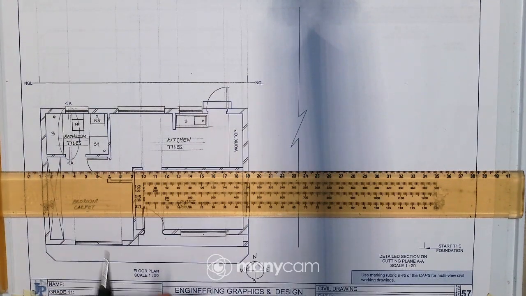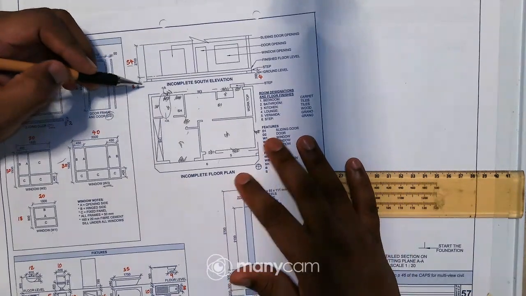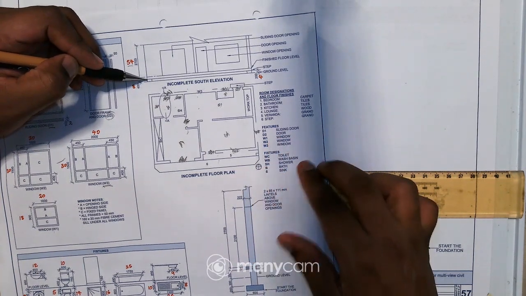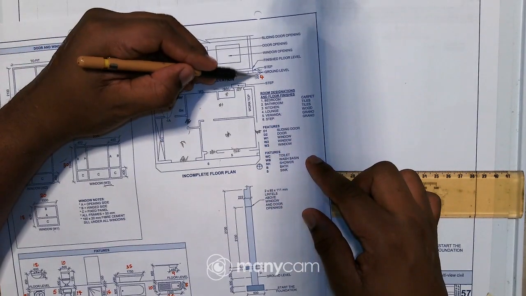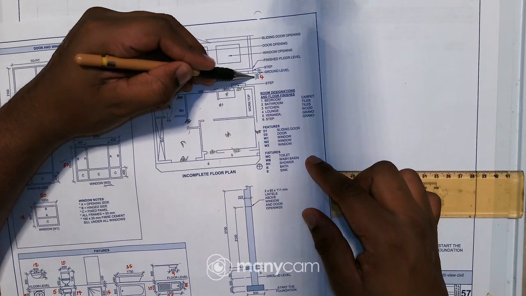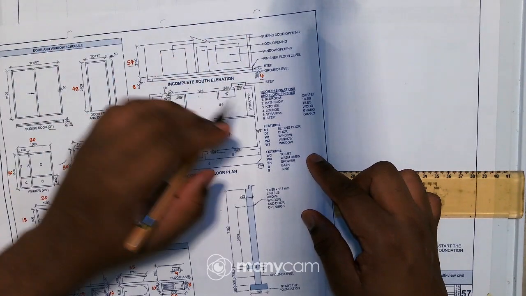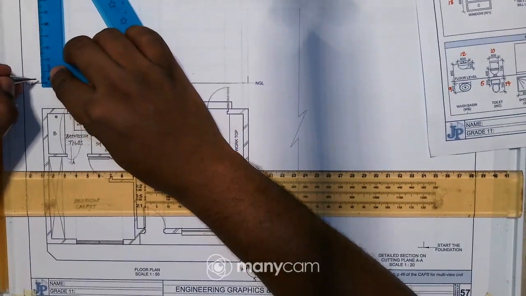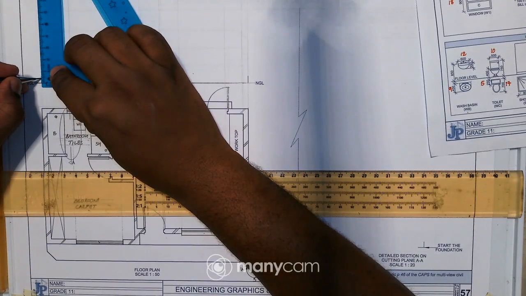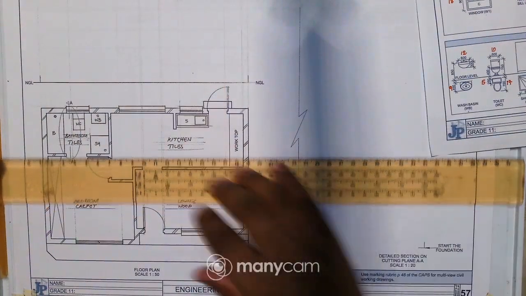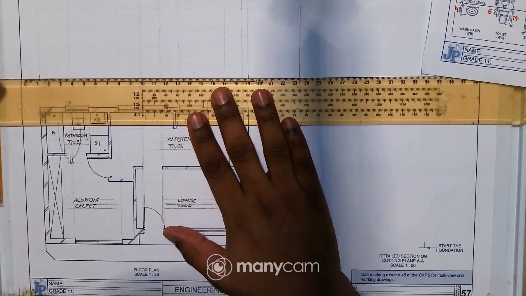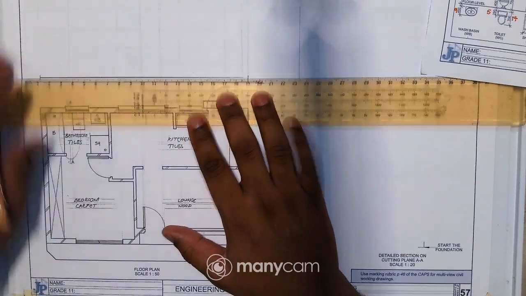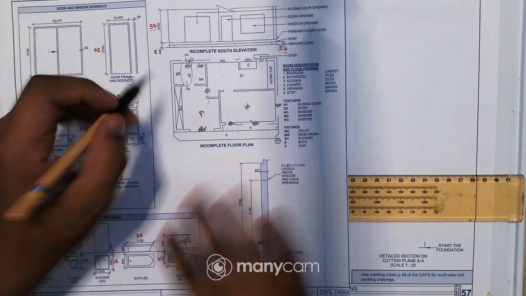Okay, and then going up, I have a step, and the height of the step is 200, given there. So I converted this, I got 4, so that means I'll measure 4 going up. I'll mark off 4 right there. Then I just draw the step, solid line, like that, because obviously there is a solid line there.